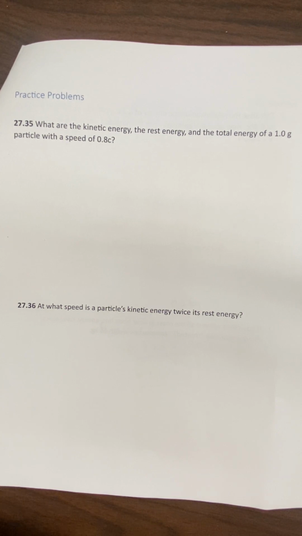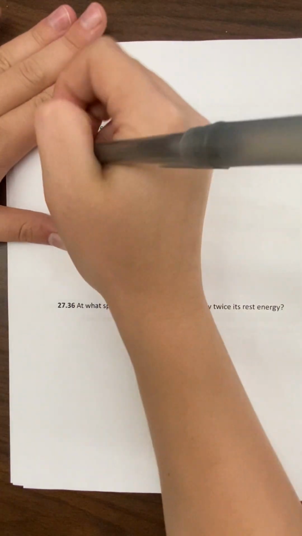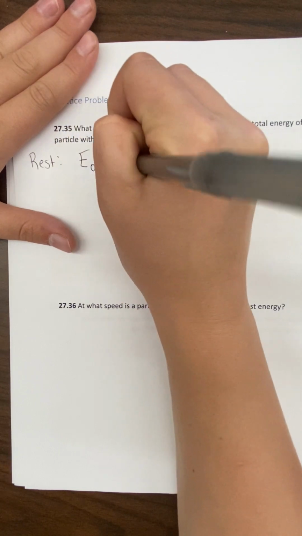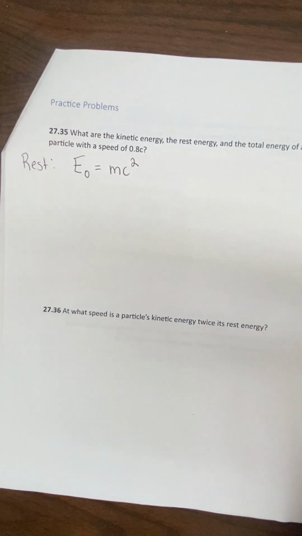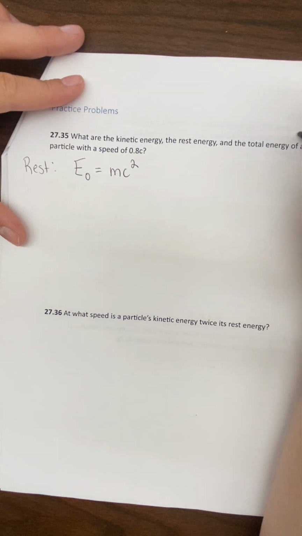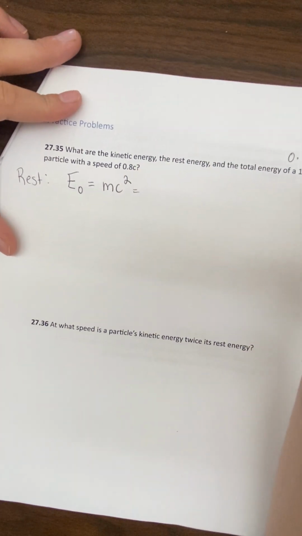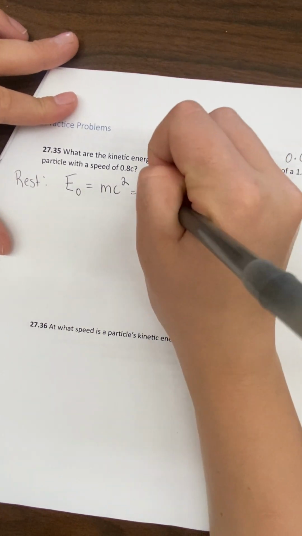Okay, 35. What are the kinetic energy, rest energy, and total energy of a 1 gram particle with that speed? So we have to find the rest and kinetic individually and then add them up to find the total. So the rest energy is going to be E sub 0 equals mc squared. So the mass is 0.001 kilograms. And speed of light is 3 times 10 to the 8th. So that's going to get multiplied.